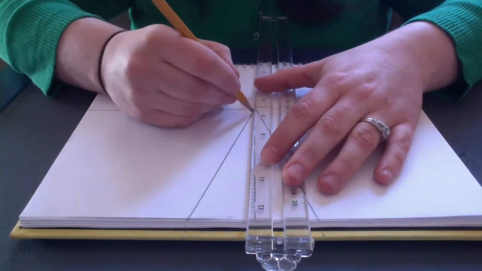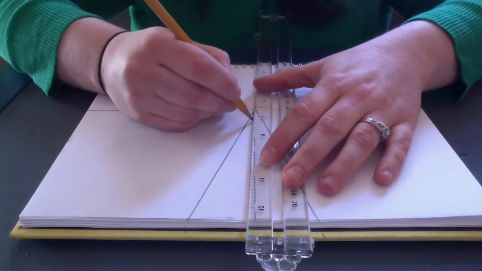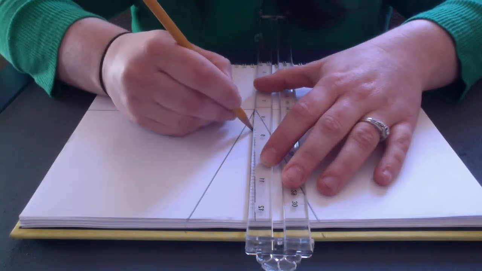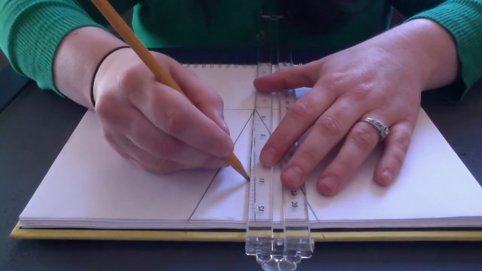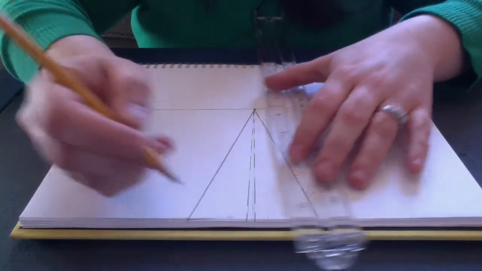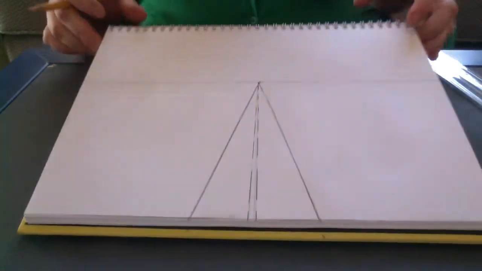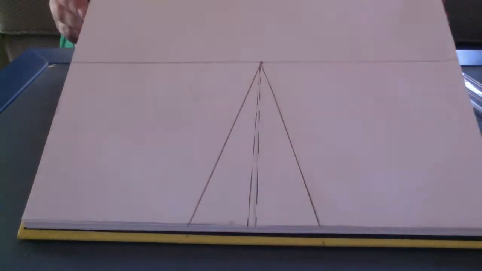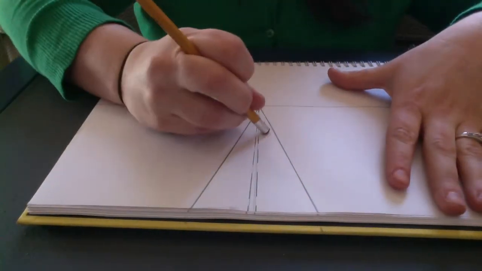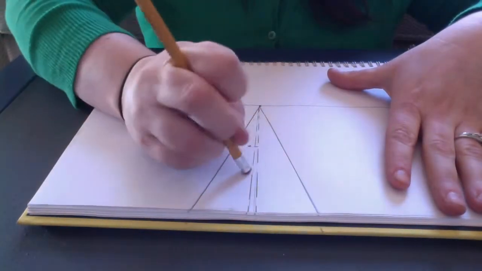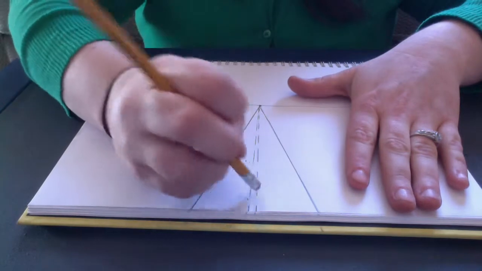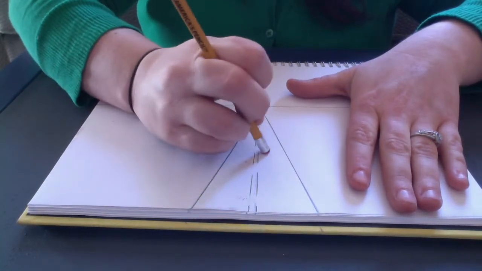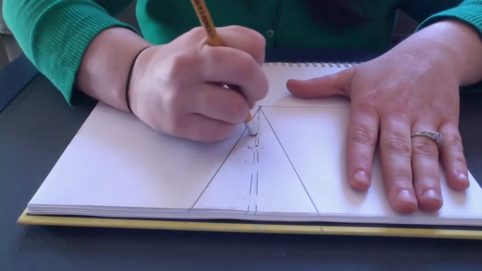So I'm going to do that on each side so that you can see. This is going to create my center lines in my road. And then I can go in and erase the lines that I don't need. And this is where you can also judge if you have enough space between.